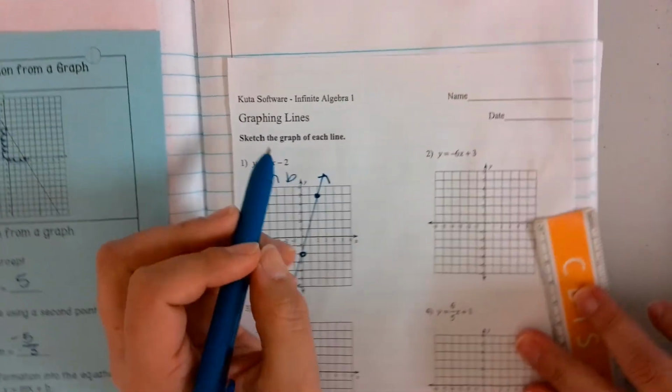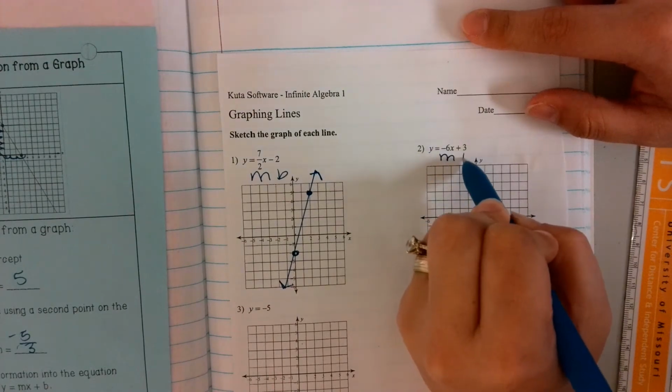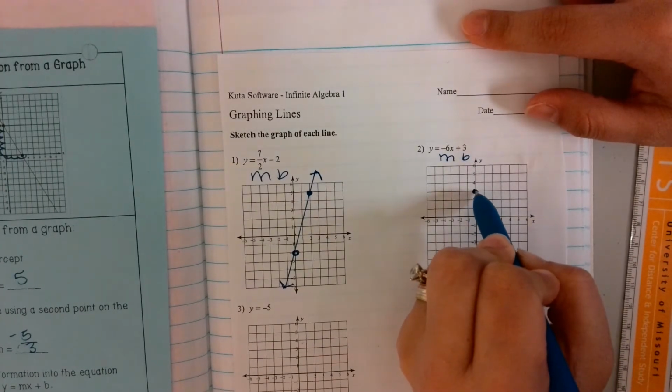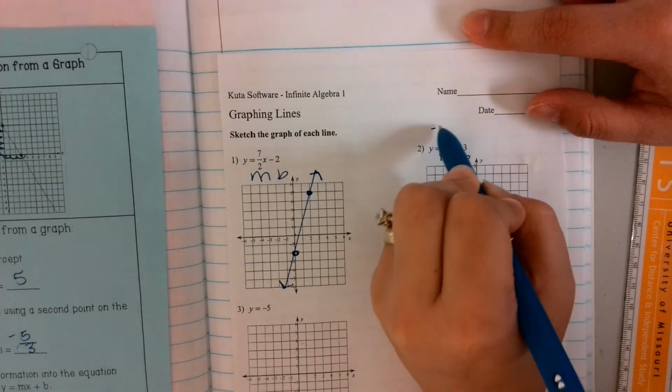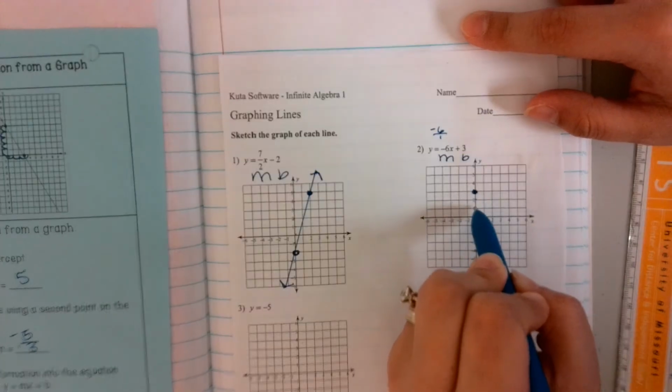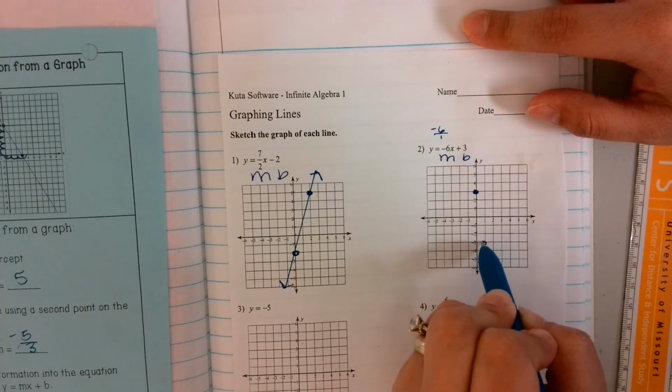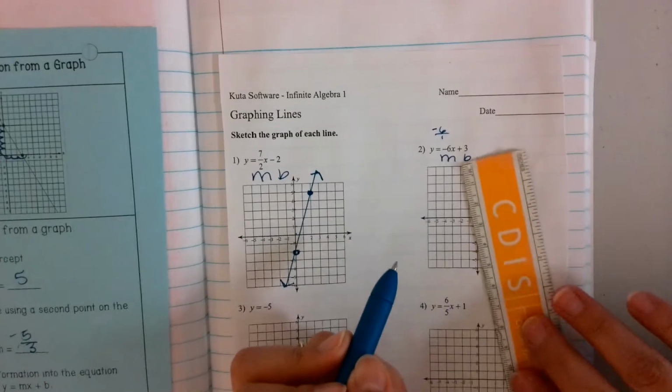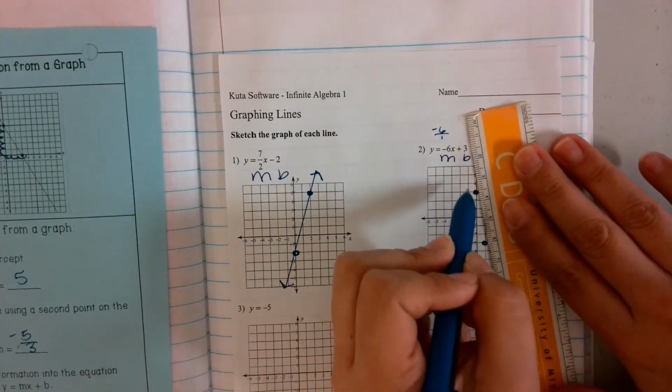All right. So this one I have an m of -6 and I have a b of 3. I'm going to fall 6 and run 1. 1, 2, 3, 4, 5, 6, and I'm going to run 1. And I'm going to take my ruler and connect my dots.